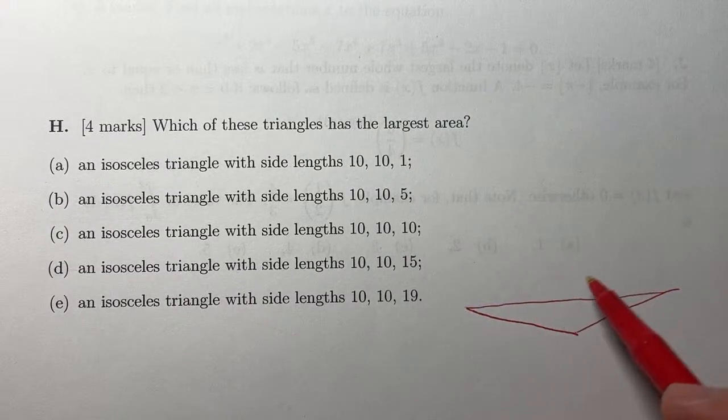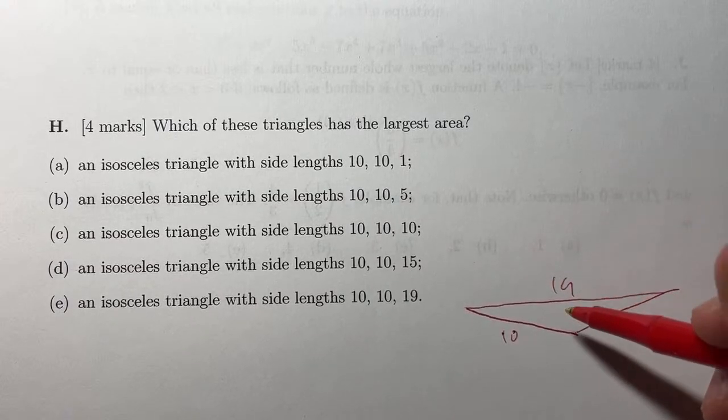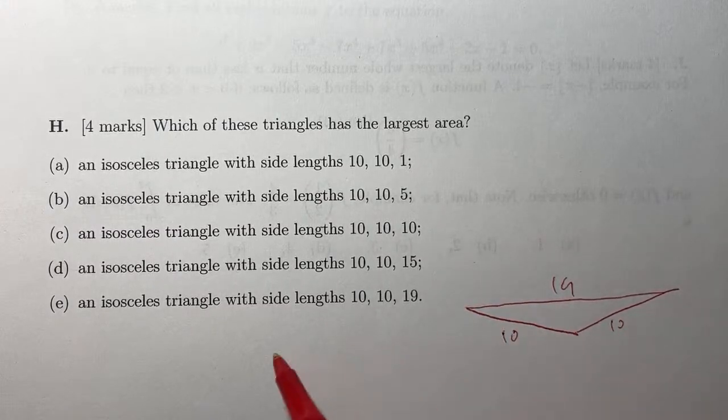Right, it's going to be pretty flat. It's like 10, 10, 19, somewhat like this. Because this is almost a 10, 10, 20. If it's 10, 10, 20, you don't have a triangle. It's just like a straight line. So it's really, really flat like that. So I don't think it's E. You can try to use Heron's formula. That would be a little bit overkill in my opinion.